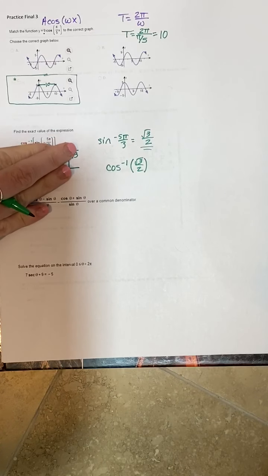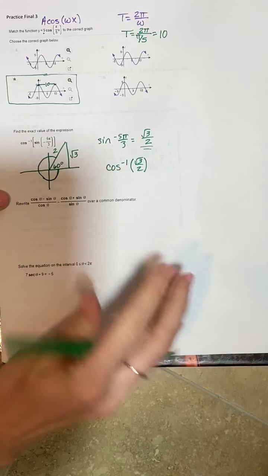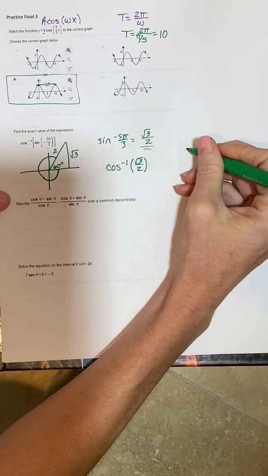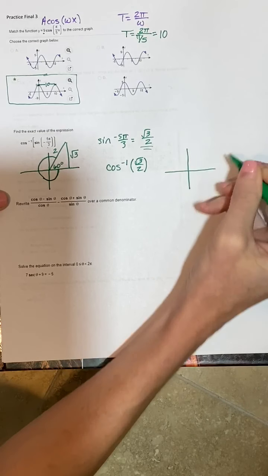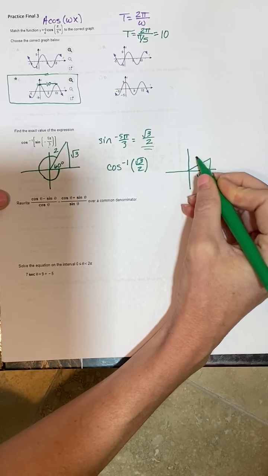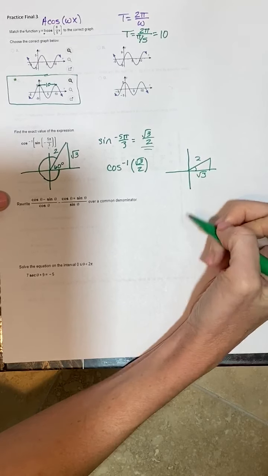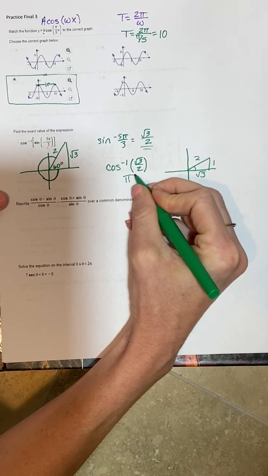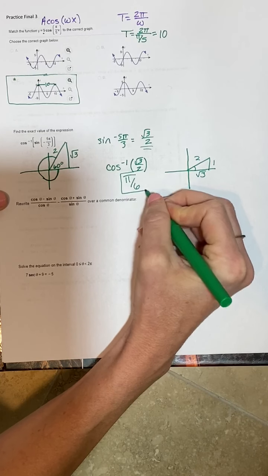I don't even look at this anymore. Where's my cosine inverse positive? In quadrant 1. The square root of 3 over 2, what angle is that? It's 30 degrees or pi over 6.